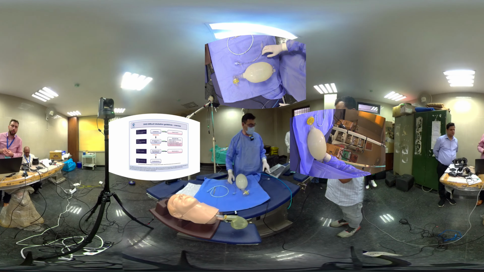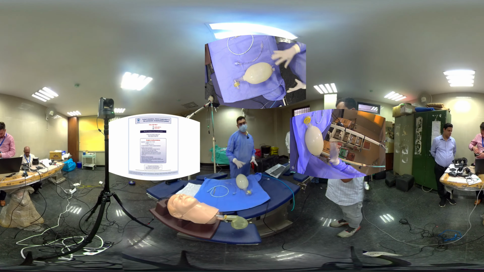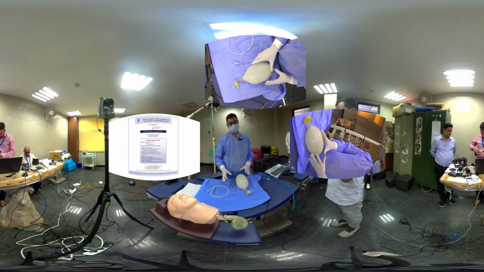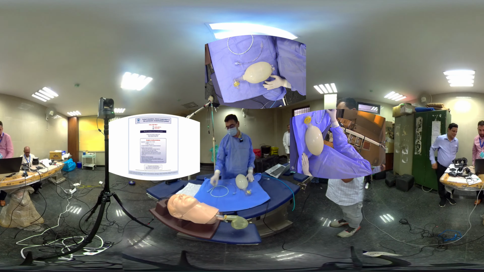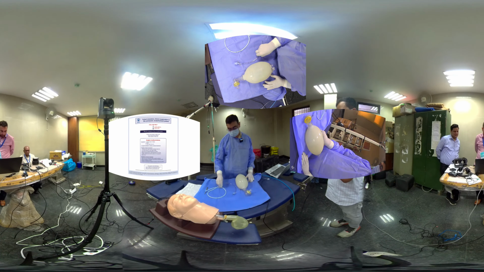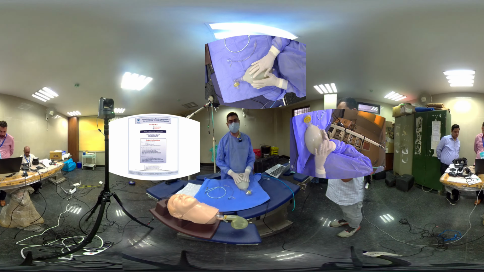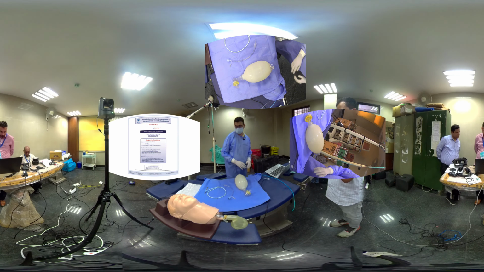Before we do any procedure, we need to know the equipment which should be readily available for that procedure. Since it's a scalpel bougie technique, the equipment should be: the scalpel, that is a number 11 blade scalpel, then a bougie of around 15 French, then a cuffed tube of around 6 millimeter internal diameter, and then a bag mask to check the placement of the tube.